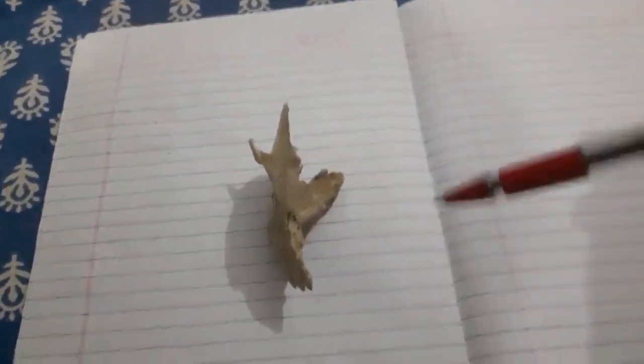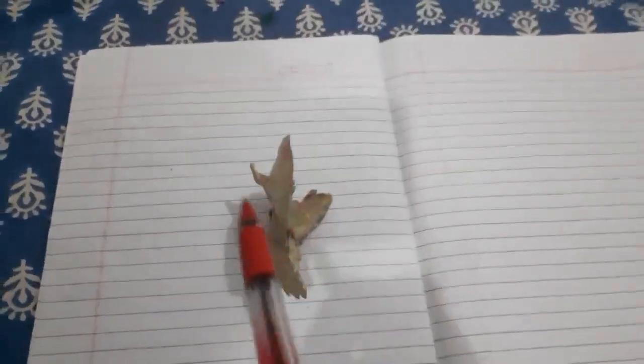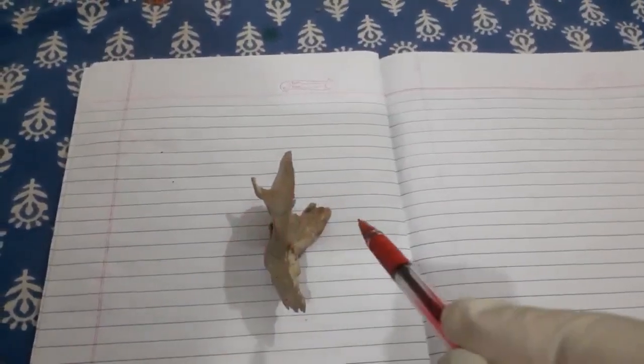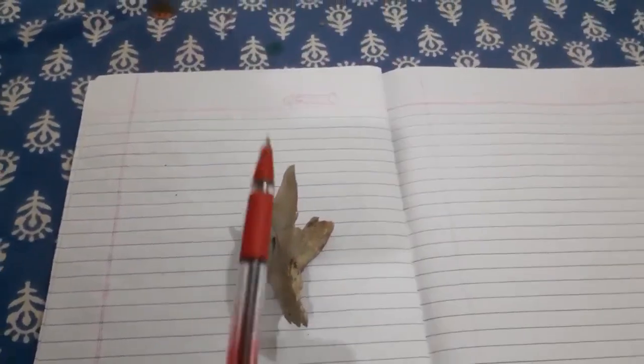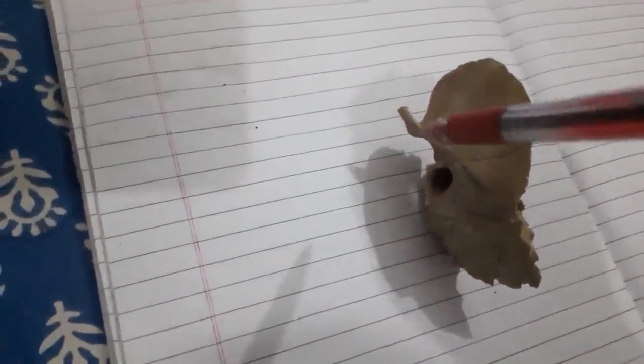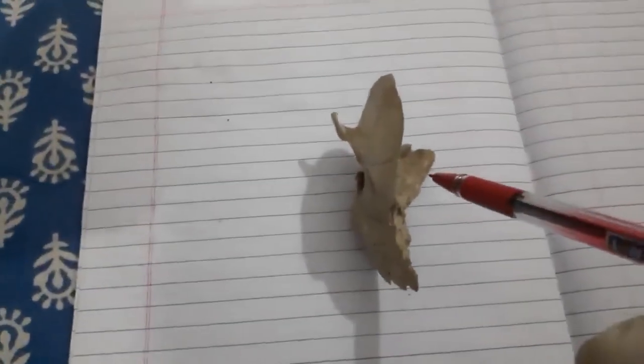About the side determination, there is a triangular process medially, and laterally from anterior to posterior there is the zygomatic process, external auditory meatus and mastoid process, and this lies medially.